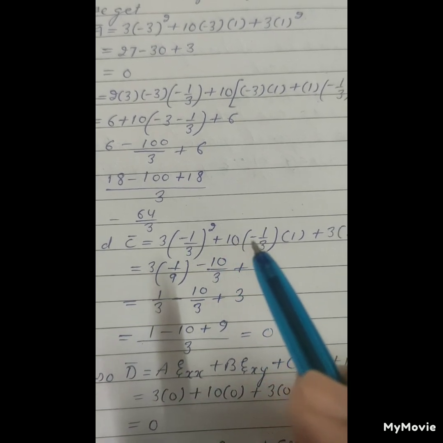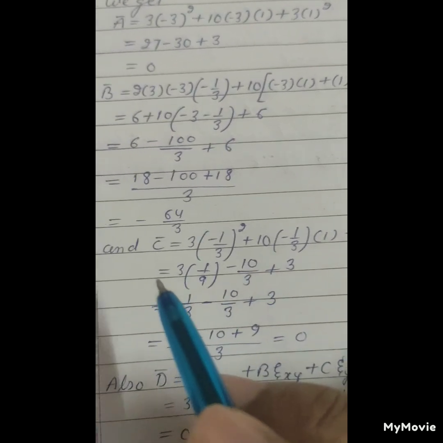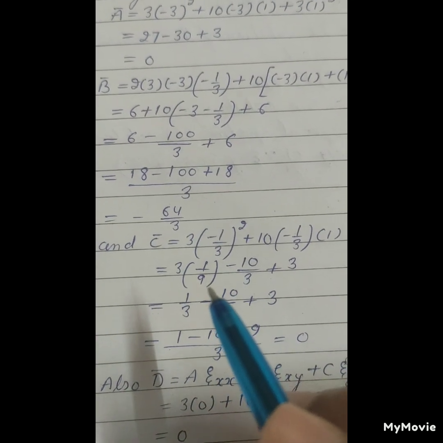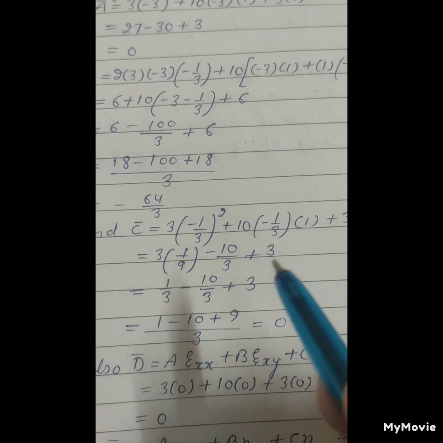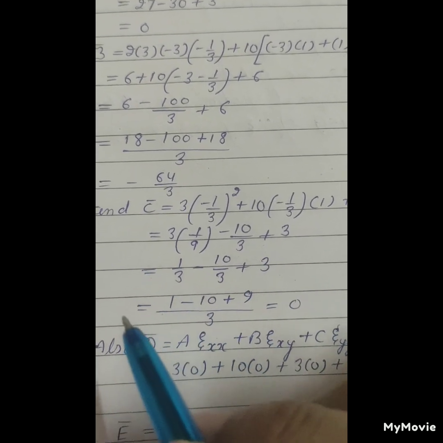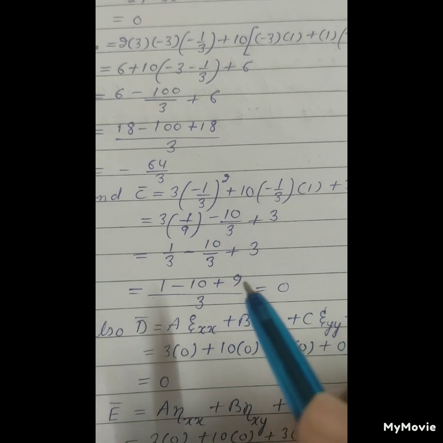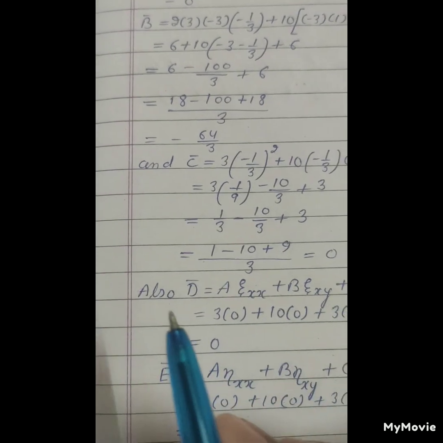And C̄ = 3(−1/3)² + 10(−1/3)(1) + 3(1)² = 3 × 1/9 − 10/3 + 3 = 1/3 − 10/3 + 3 = (1 − 10 + 9)/3 = 0.